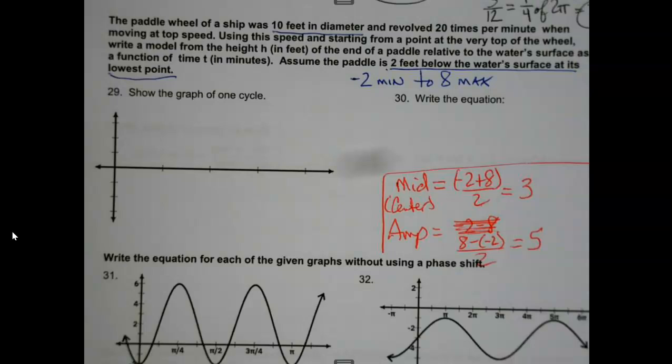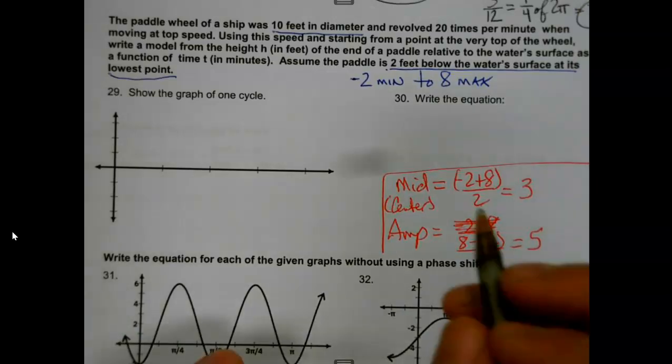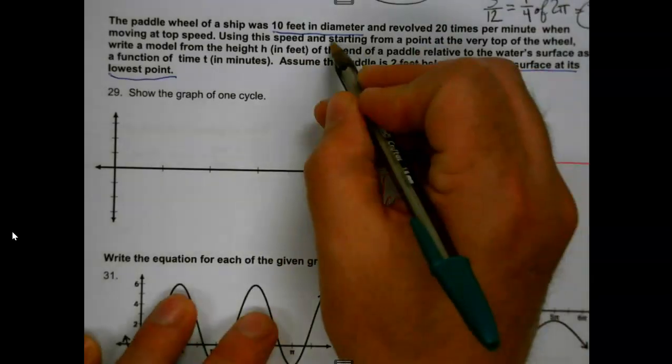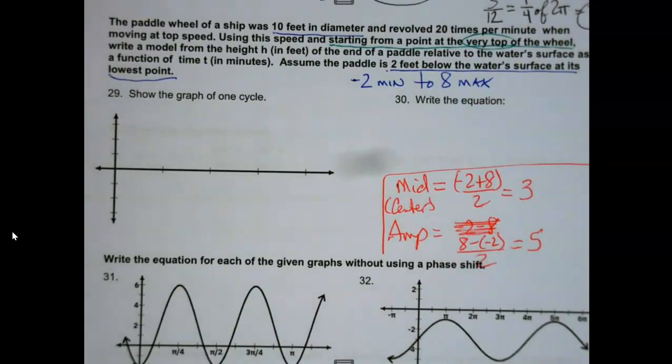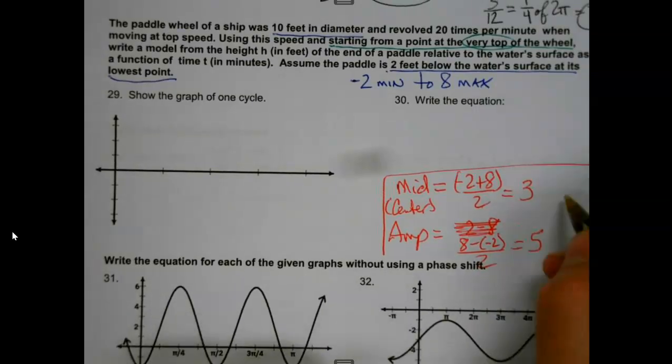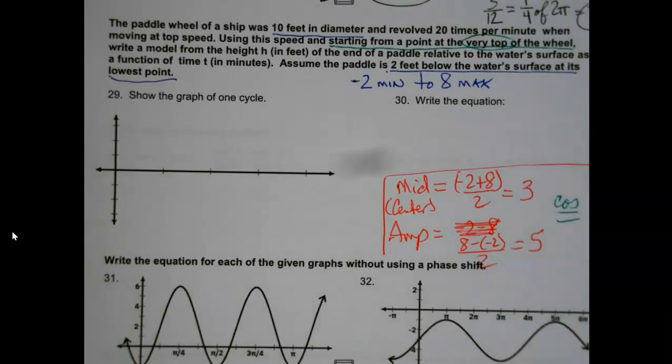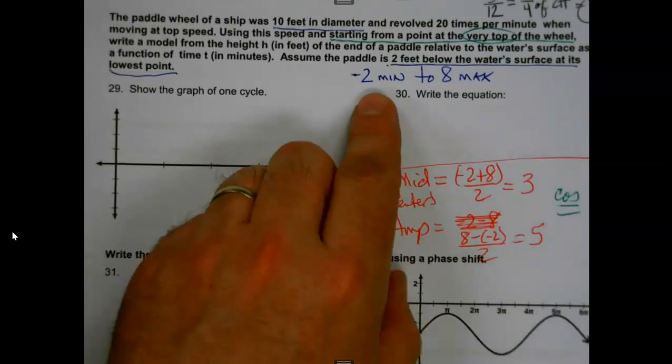Okay, so I've got some bits and pieces working here. Next clue. Where is it? Here we go. Starting from a point at the very top of the wheel. Which one of our trig functions starts at the top and then goes down? Cosine does. So I know this is going to be cosine from that value. So what do I know then? I'm going to be starting at 8, going down to a low of -2.